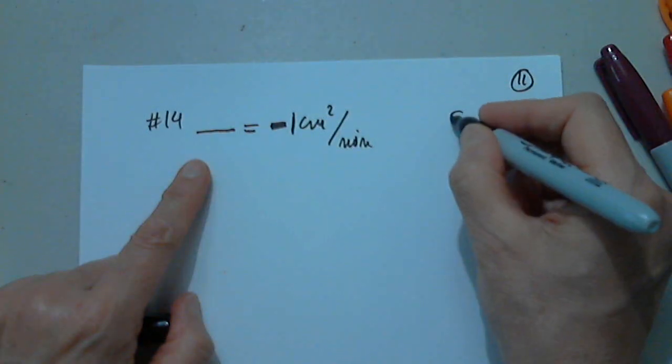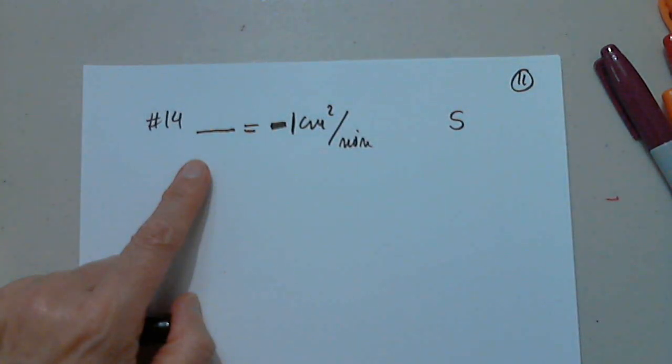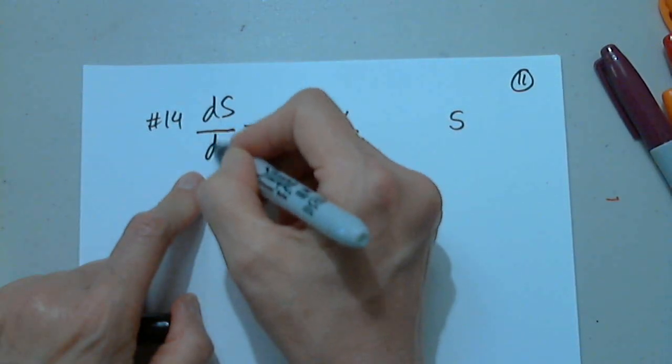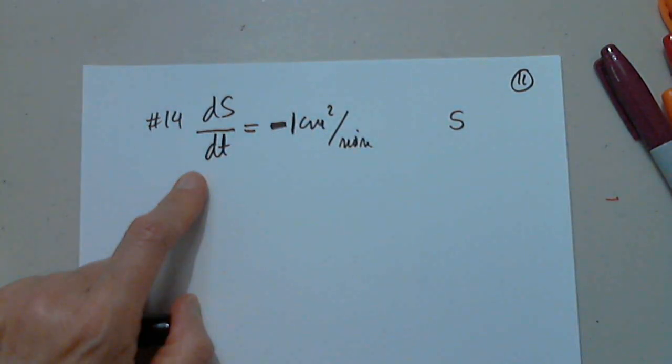So let's denote the surface area by S. ds over dt. Of course. Awesome. So now we can go back and continue reading. Find the rate at which the diameter decreases. Now this is the trap, because this has to be taken into account only at the very last step.